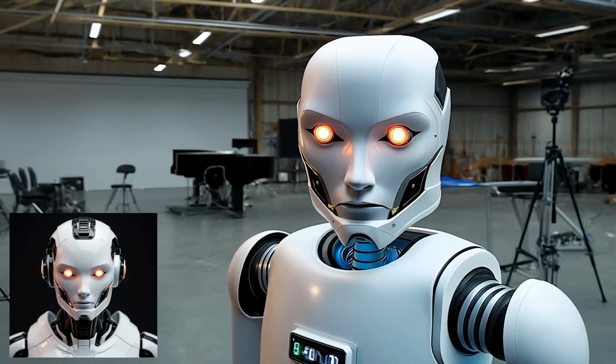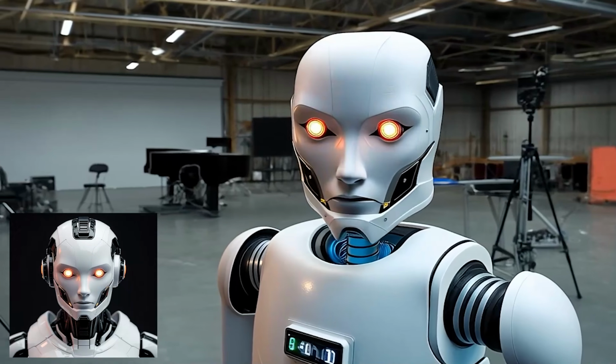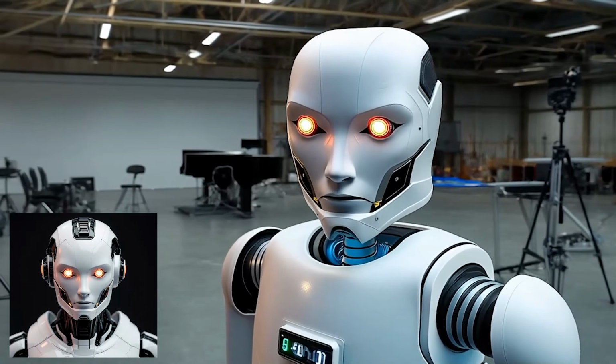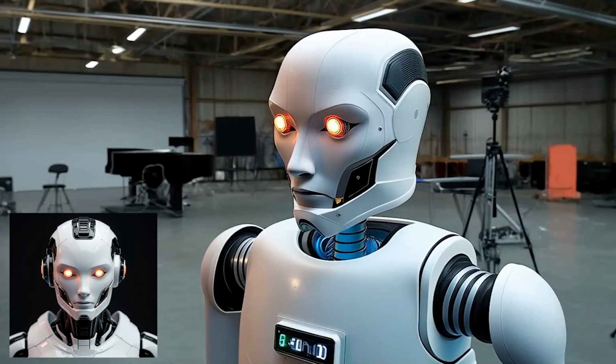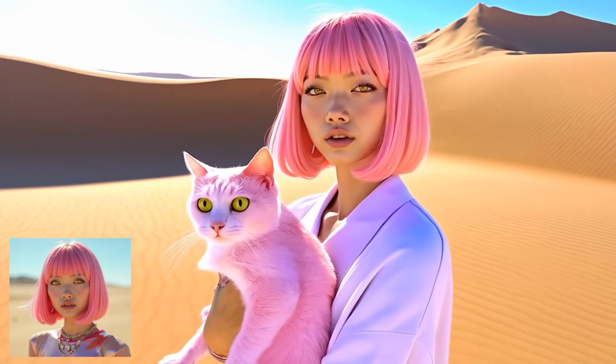In this case, I used this image of this robot and it accepted it. So if it doesn't accept your image, maybe try another image. But I managed to generate a video referencing this robot's likeness. So in my opinion, if you don't want any issues, just use an image of a realistic human being, and this is also when you'll get the best results.